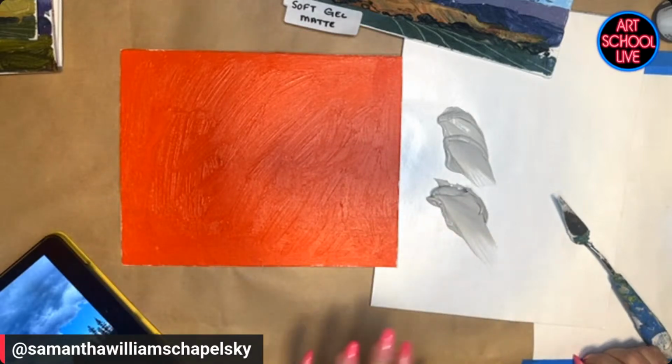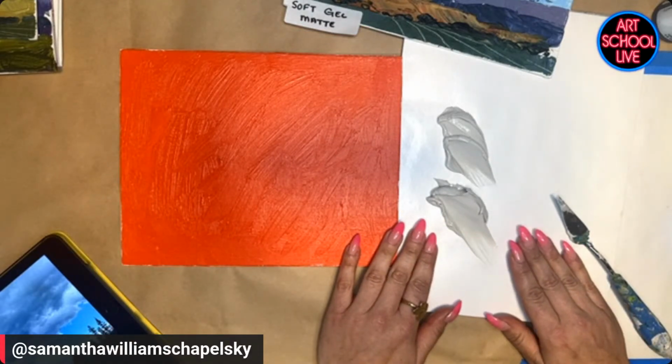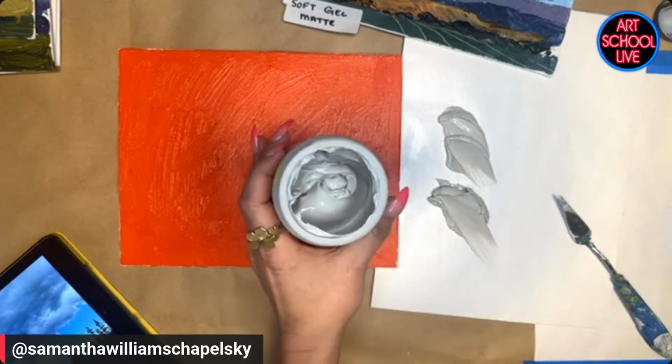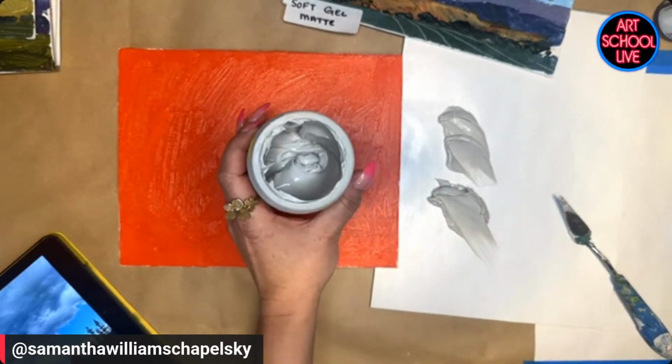So we can add tons or we can add very little. So if I wanted to add the entire container of product, I could use that and paint with it.